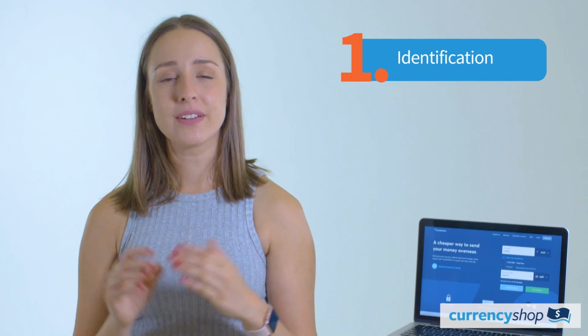Now that we know a bit more about TransferWise, let's have a look at exactly what you need to make an international money transfer with them. You need ID. Have a couple of forms with you just in case. You won't need this for all transfers with TransferWise though. Make sure you have your payment details ready. TransferWise does accept credit card or bank transfer, so either way, make sure you have the details ready to go.